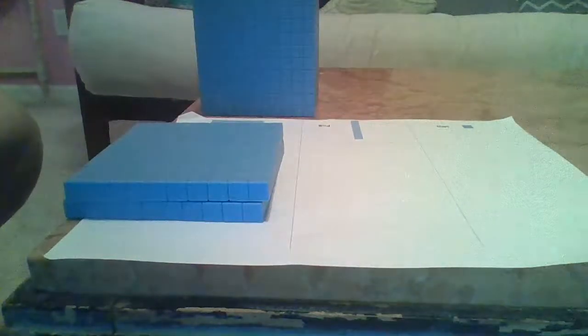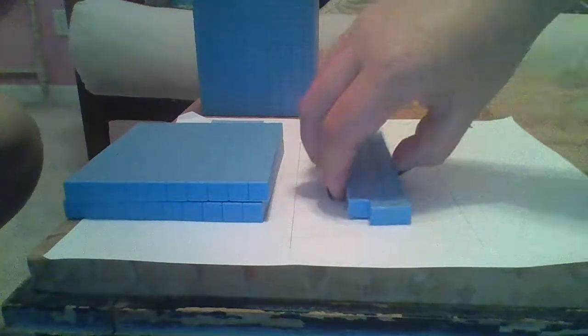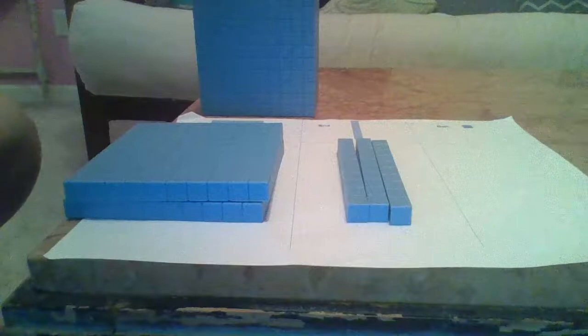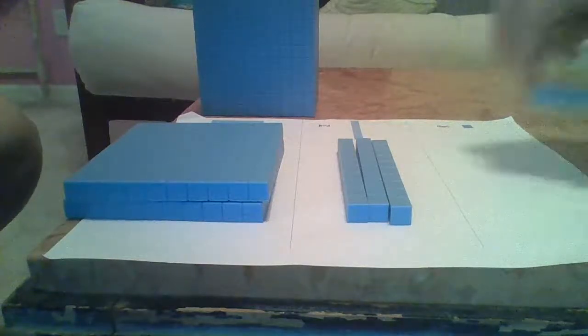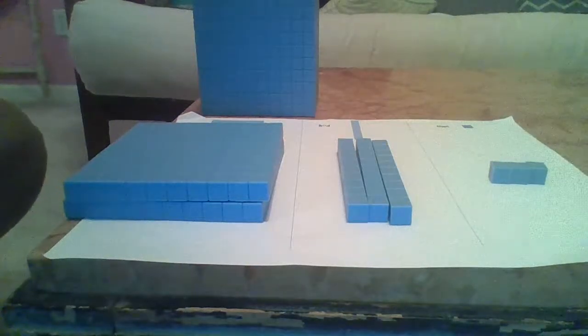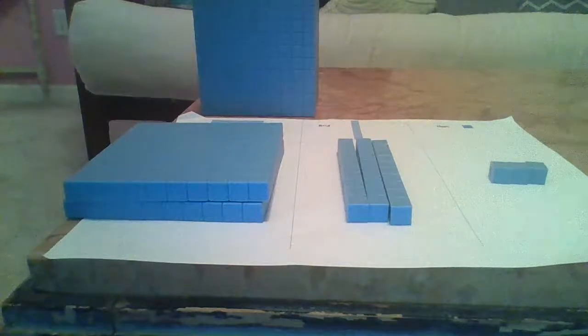So I'm now going to have my student show what the number 1,333 looks like using the base 10 manipulatives. Oh, I'm sorry, 1,233, because we only have two flats. Okay. Yes, so that is correct.